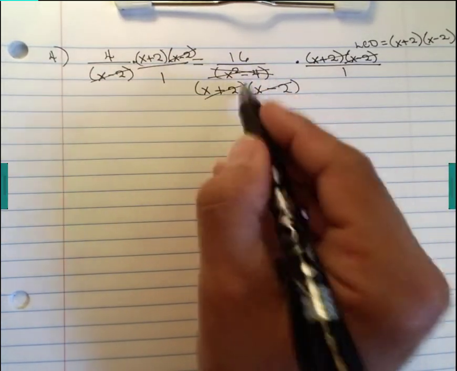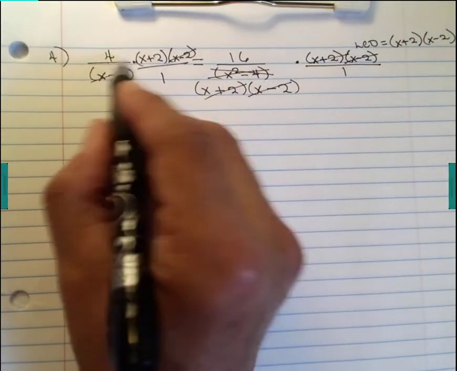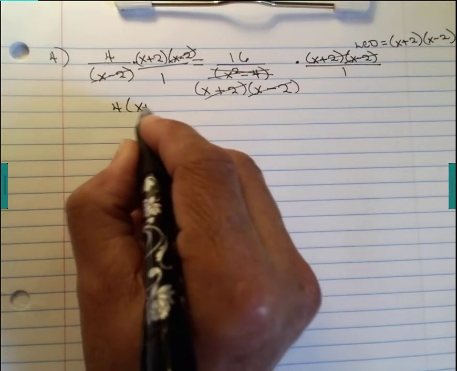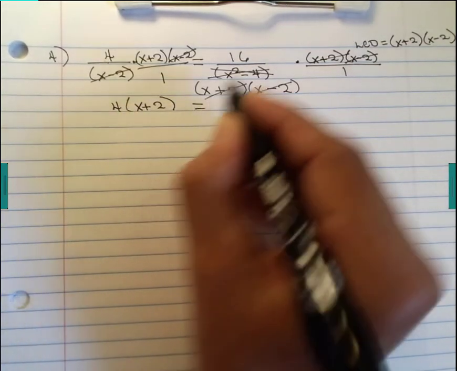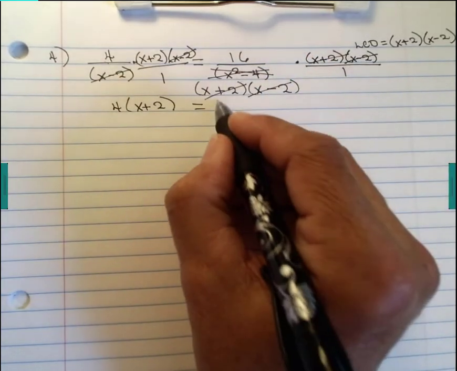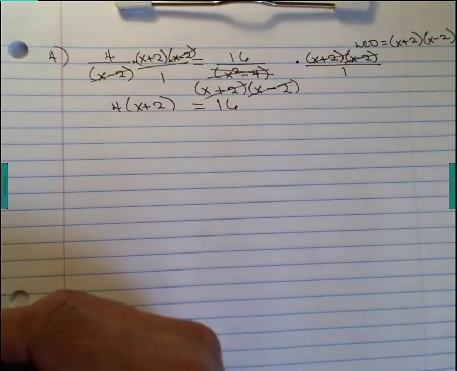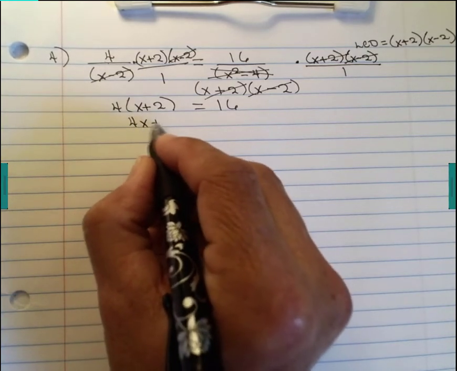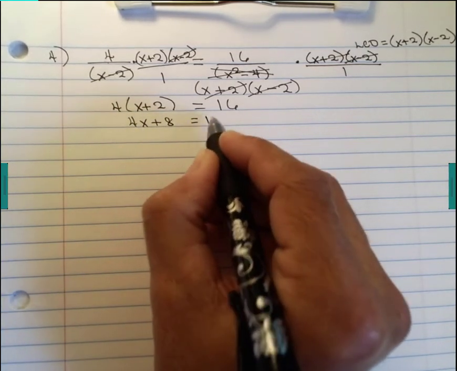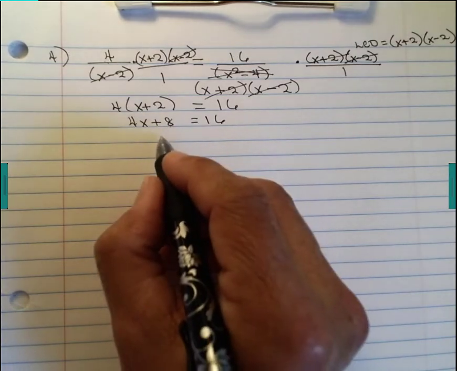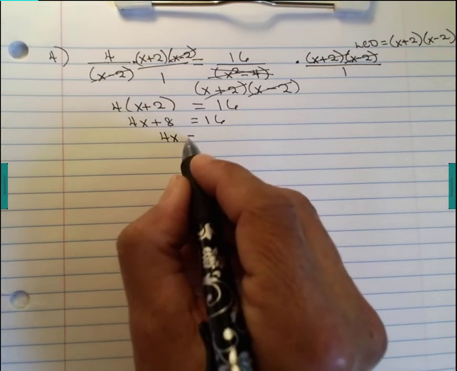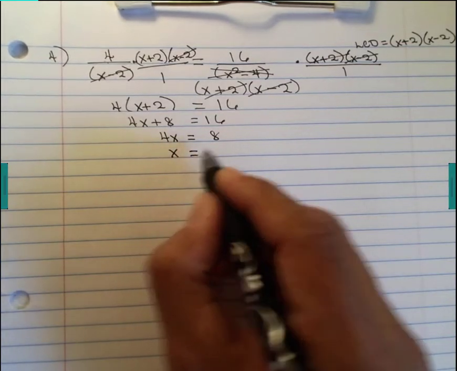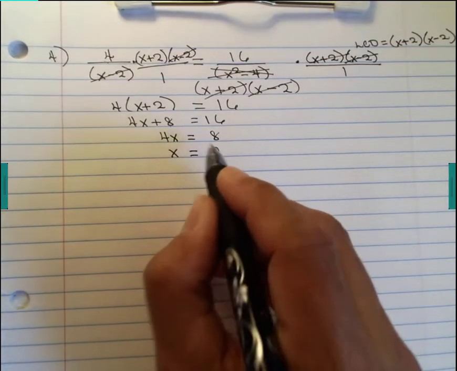So I just have a numerator over here of 1, but this one I've got to have 4 times x plus 2, don't I? Is equal to, well, everything became 1, so it's just 16 times 1, right? Let's distribute. We have 4x plus 8 is equal to 16. Subtract 8 from both sides. We have 4x is equal to 8. Now we divide both sides by 4, and x is equal to 2, isn't it?